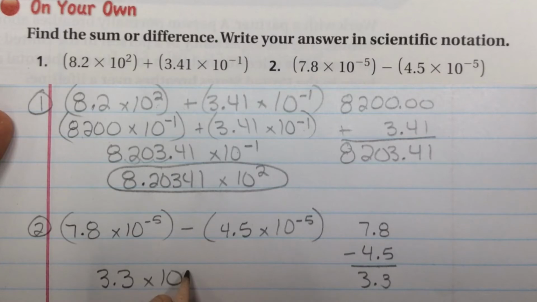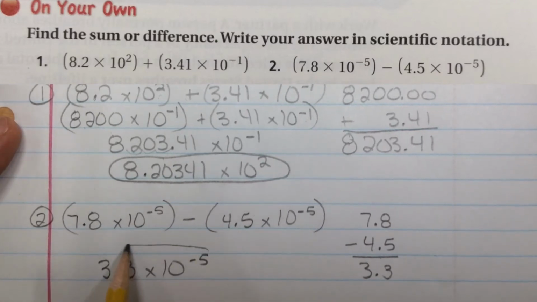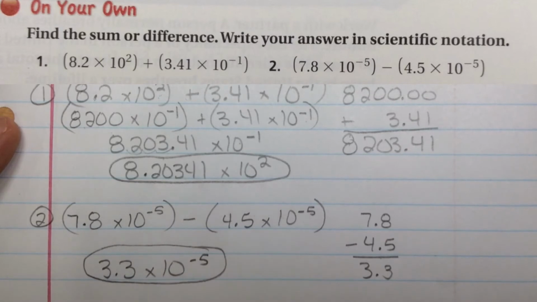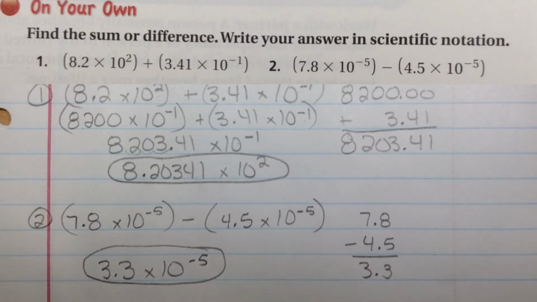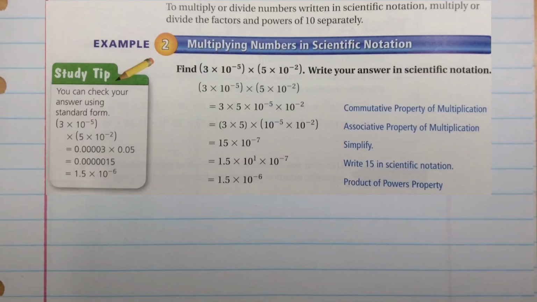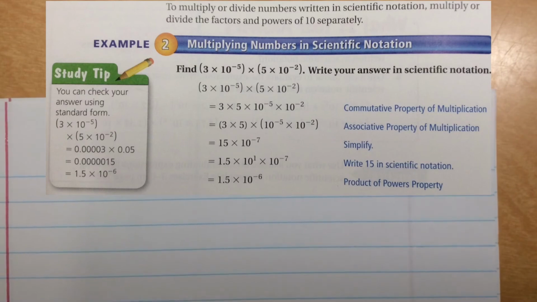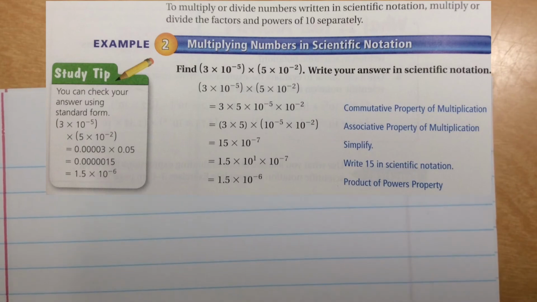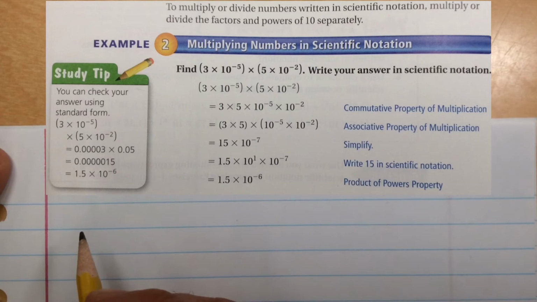3.3 times 10 to the negative 5, and it is in scientific notation. Oh, that problem was easy all around. Yay. So now we look at example 2, where they're talking about multiplying numbers in scientific notation. It says to multiply or divide numbers written in scientific notation, multiply or divide the factors and powers of 10 separately. Okay, well, let's take a look here.